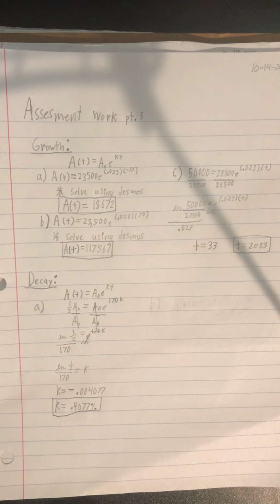So first we can get rid of A sub 0 on both sides by dividing by A sub 0, which eliminates that. And then taking the natural log of both sides, we can get rid of e. And then we divide by 170 to get k by itself. We'll have the natural log of 1/2 divided by 170.